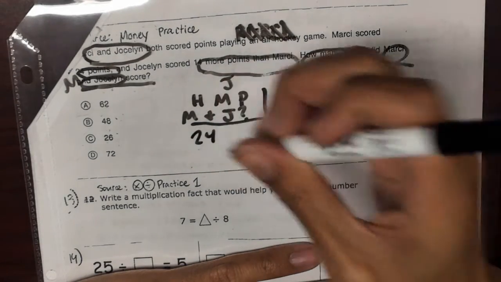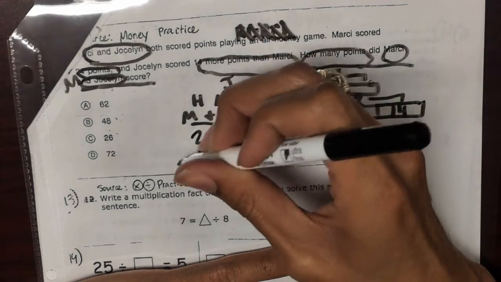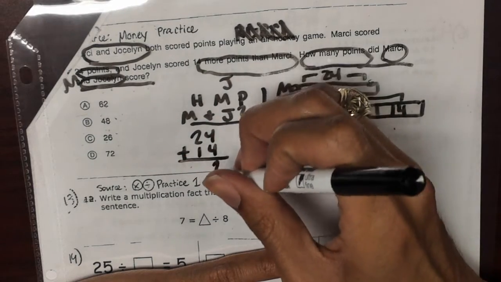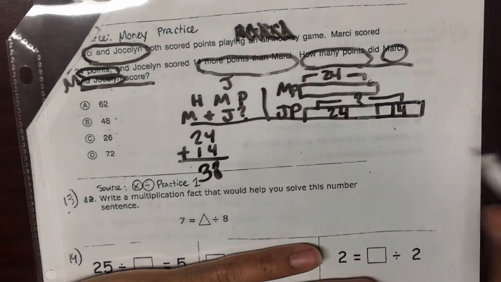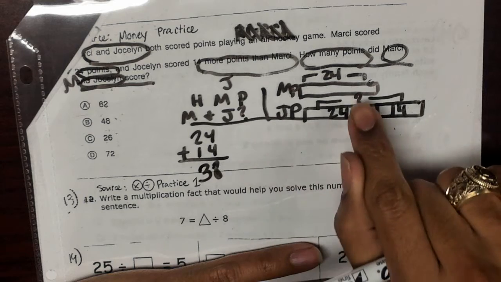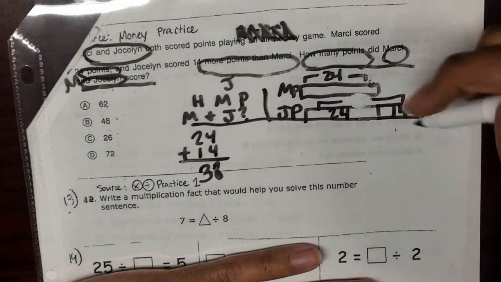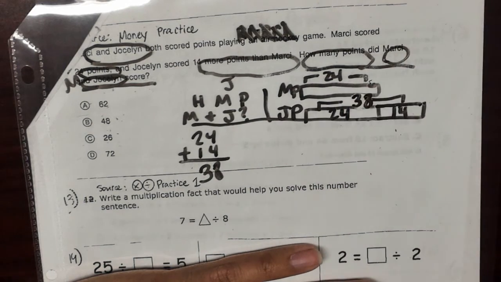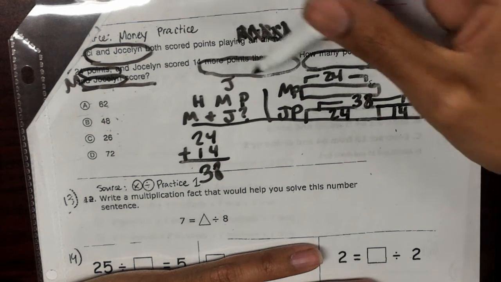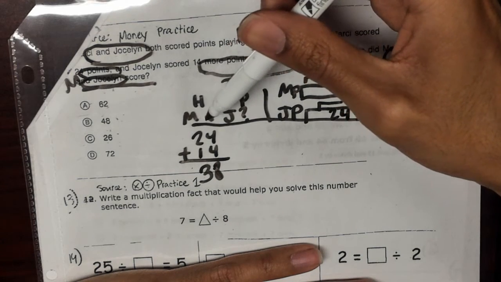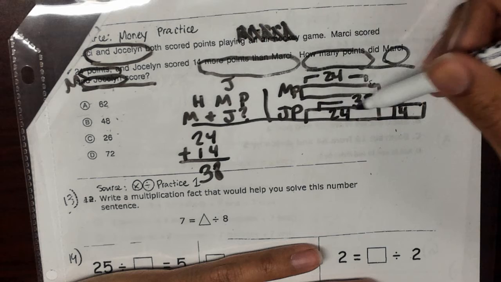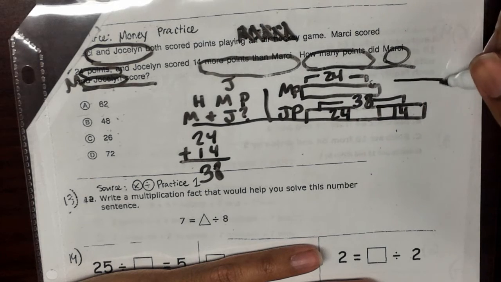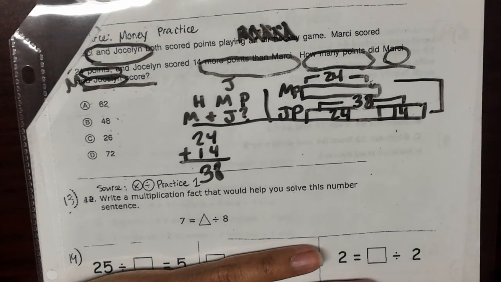Over here, 24 plus 14. 4 and 4 make 8, 2 and 1 make 3, that's 38. That goes where the question mark is because that's my total number for Jocelyn. The question wants to know how many points for Marcy and Jocelyn. So now that I have Jocelyn's points, I can put it together with Marcy's points.